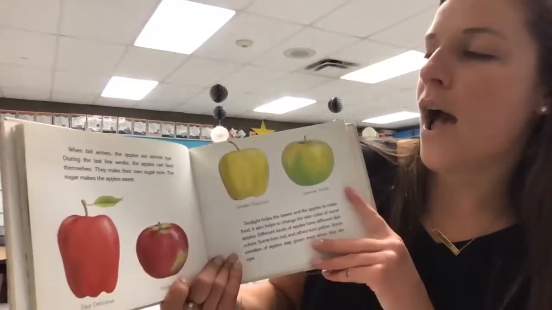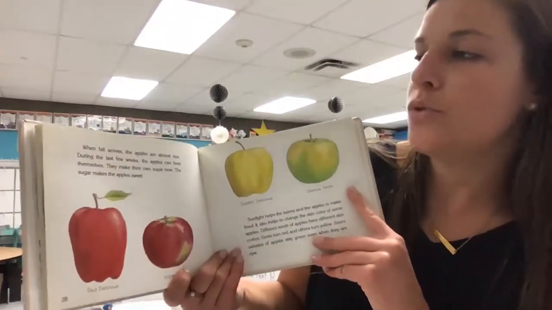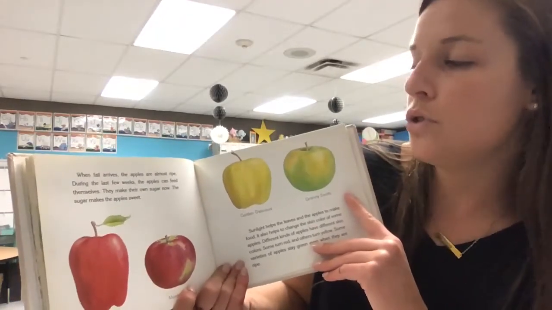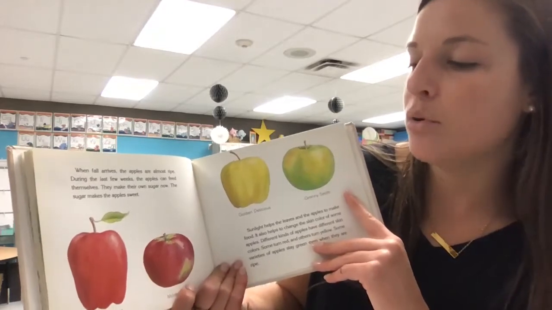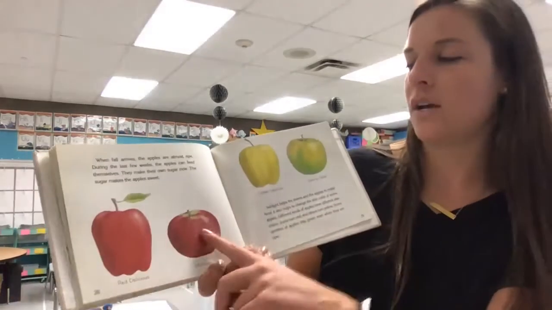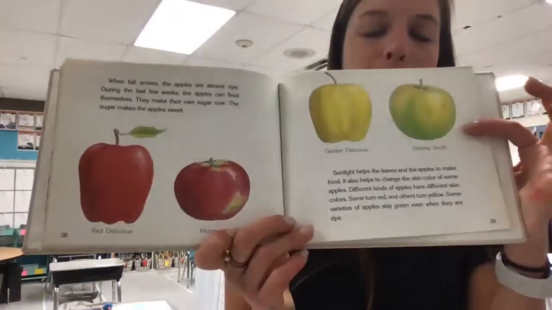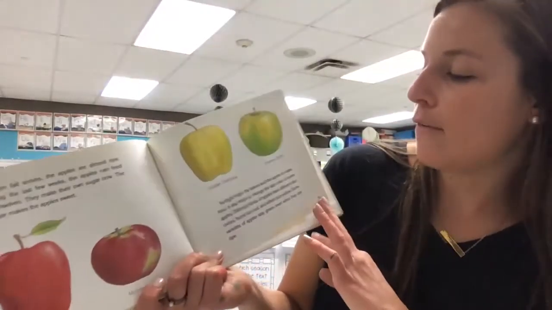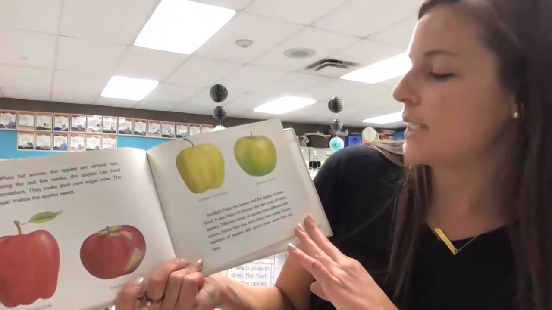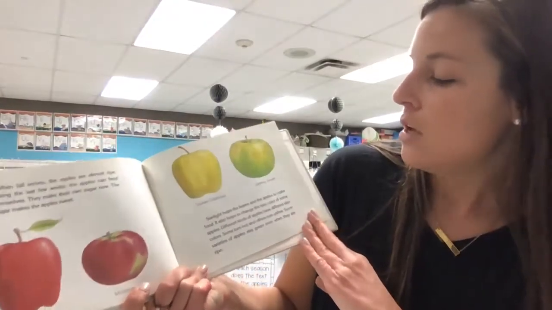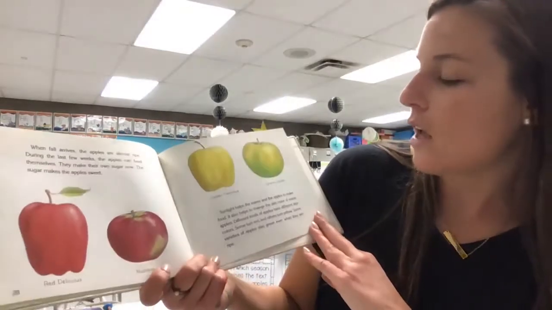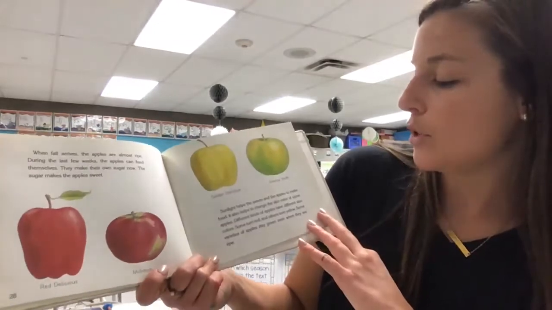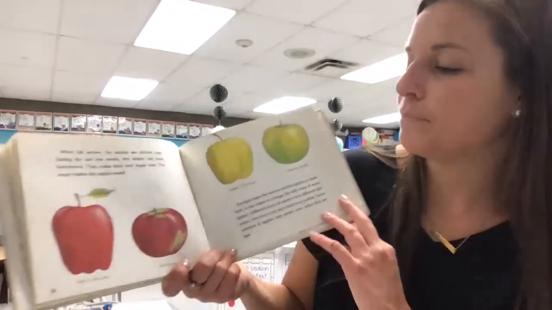When fall arrives, the apples are almost ripe. During the last few days, the apples can feed themselves. They make their own sugar now, and the sugar makes the apples sweet. So these are different kinds of apples. Sunlight helps the leaves and apples to make food. It also helps change the skin color of some of the apples. Different kinds of apples have different skin colors. Some turn red and others turn yellow. Some varieties of apples stay green even when they are ripe.